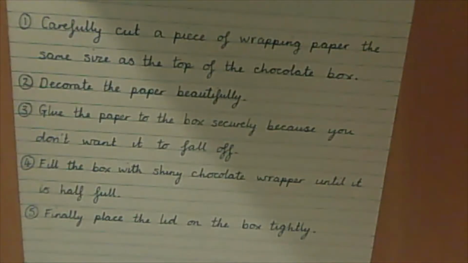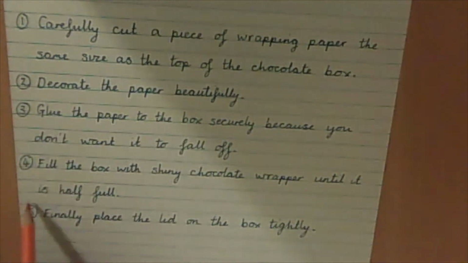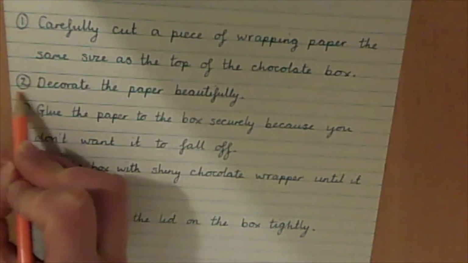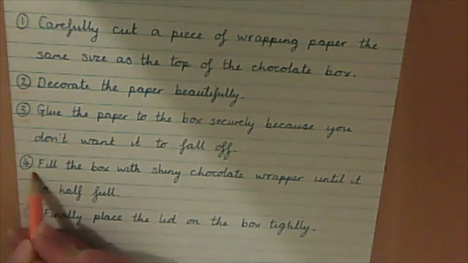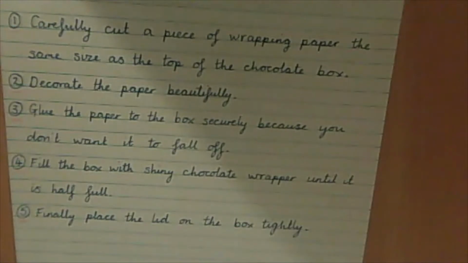And next up is your step-by-step method. So make sure you've got your numbered instructions. And the numbers are really important, so we know that these things have to be done in order.